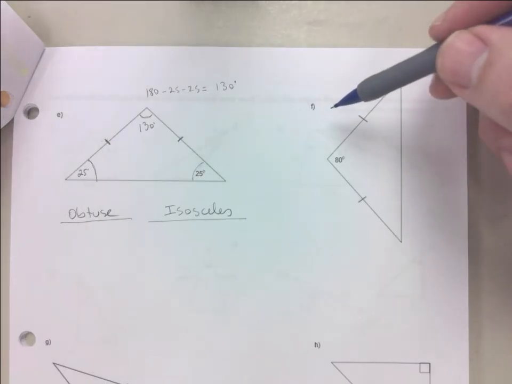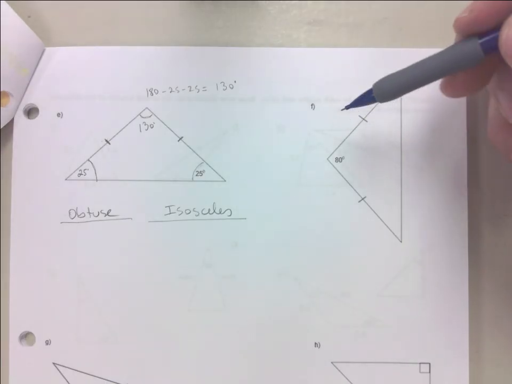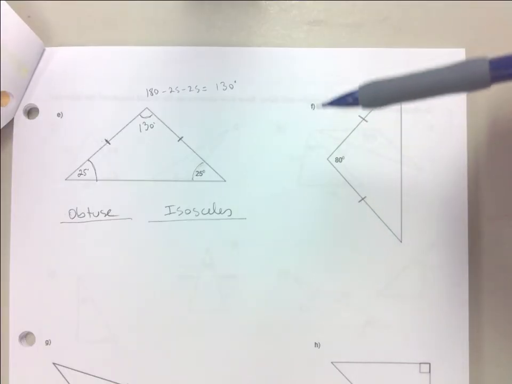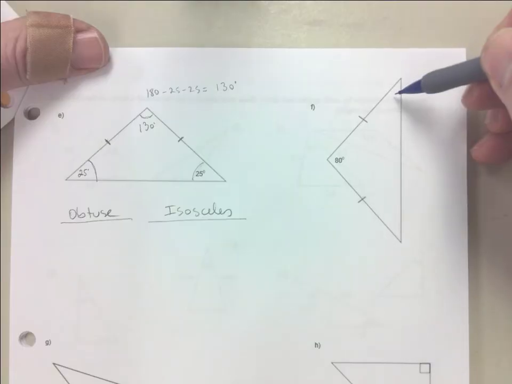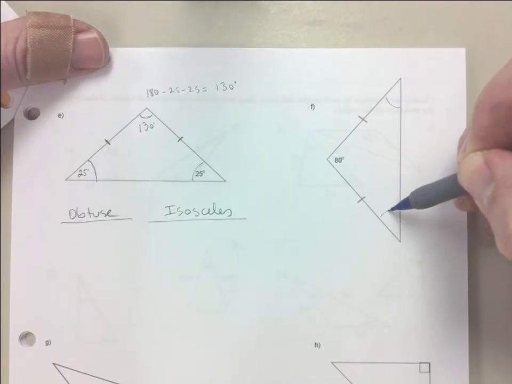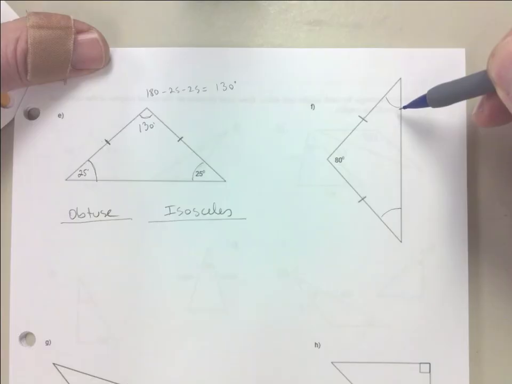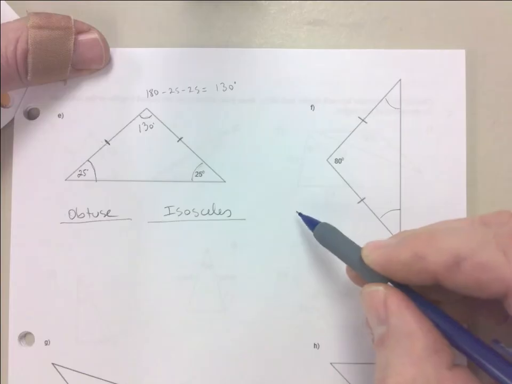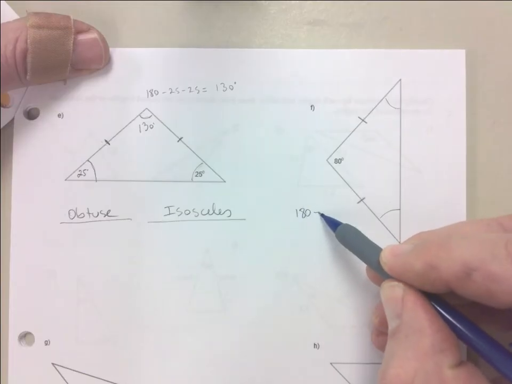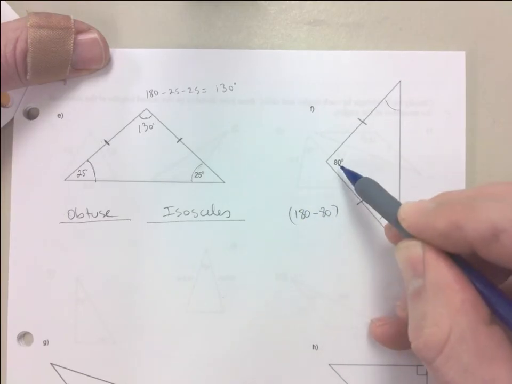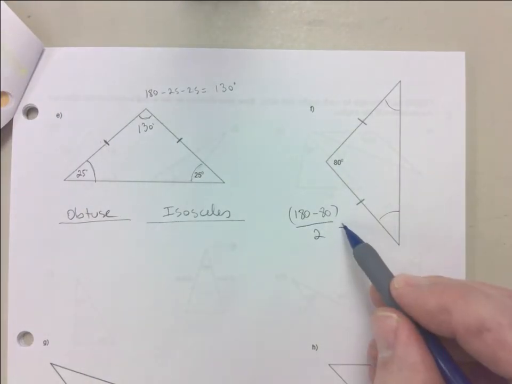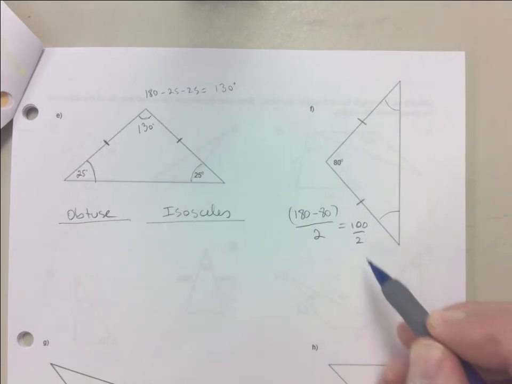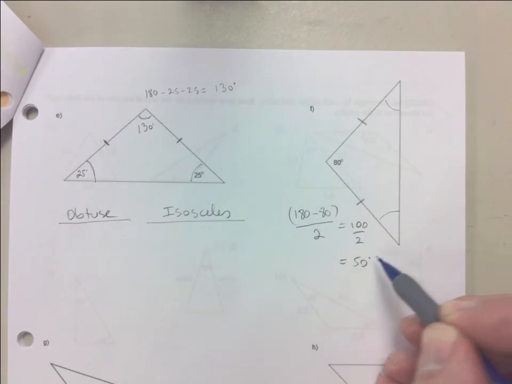Now look at F. F is close. It looks like it's the same. It's an isosceles, right? But these two sides will have angles that are the same across from them, right? So how can you figure these ones out? I would just go 180 minus 80, subtract that one, and then divide it in half. So that would be 100 divided by 2, which is 50.